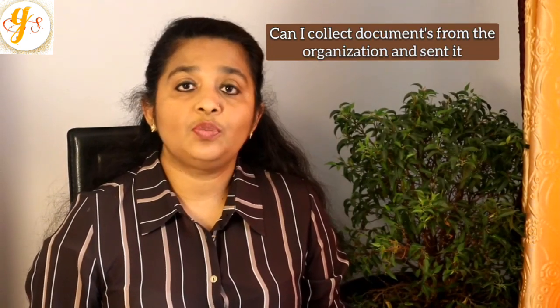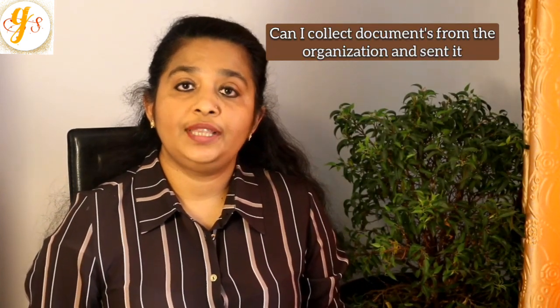The third question that has been asked is whether the documents needed from the university, as well as your academic and work experience documents, can be collected by me and sent to them. The answer is no. They have to be sent directly to the GPhC, stating on the top that you are an international student, and they can be posted.